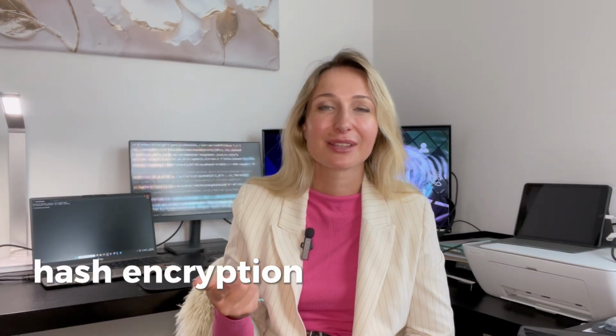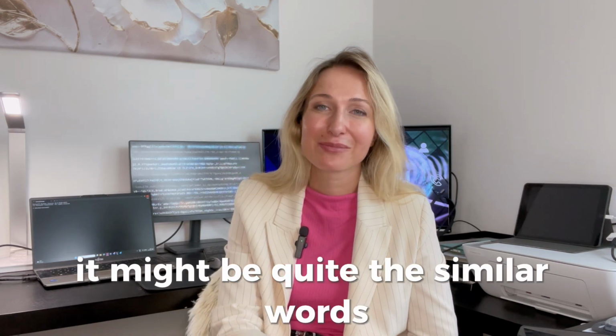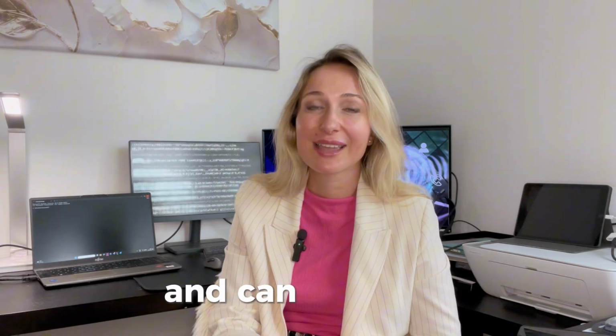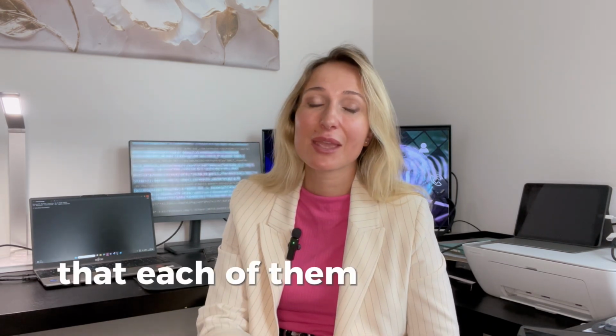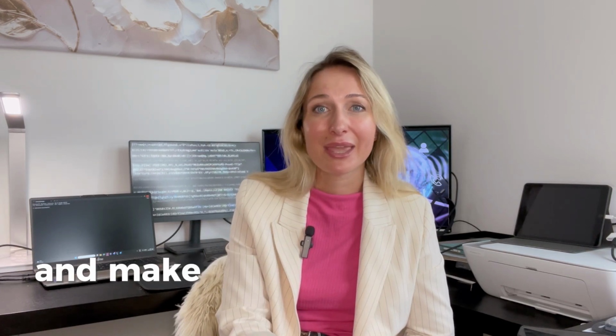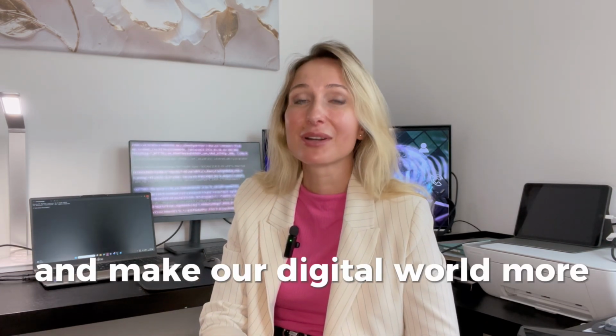Hash, encryption, encoding. For users, these might be quite similar words. But now you know the difference and can recognize that each of them has its own purpose and makes our digital world safer and smoother.